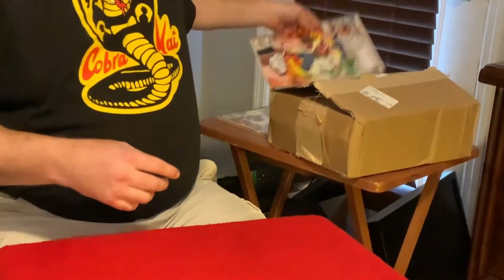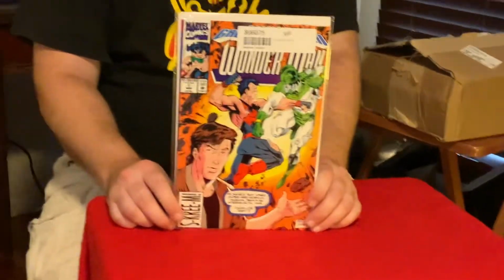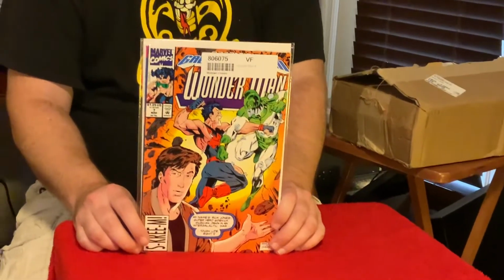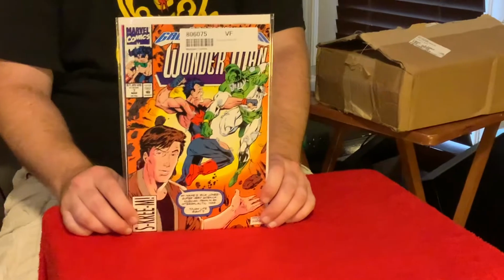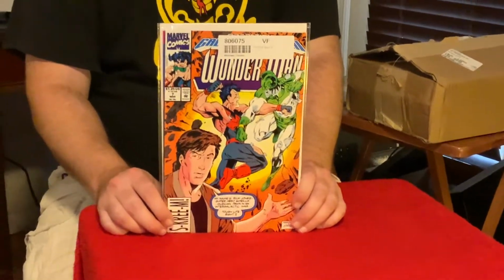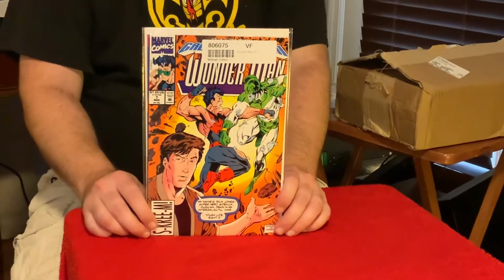Next, we're going to switch over to Avengers. Wonder Man number 7. This is actually part of the Operation Galactic Storm crossover that was running through Wonder Man, Thor, Iron Man, Captain America, Quasar, Avengers, and Avengers West Coast. It was a major crossover in the early 90s at that time.